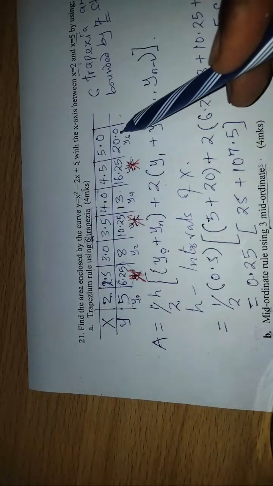Therefore, for 5 and 8 the mid is 6.25, for 8 and 13 the mid is 10.25, then for 13 and 20 the mid is 16.25.